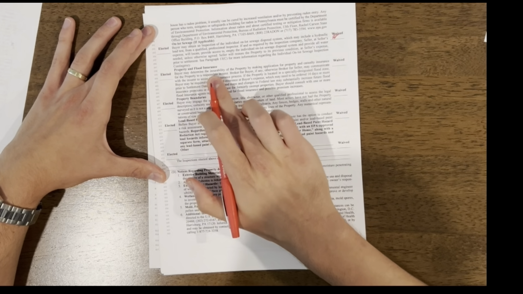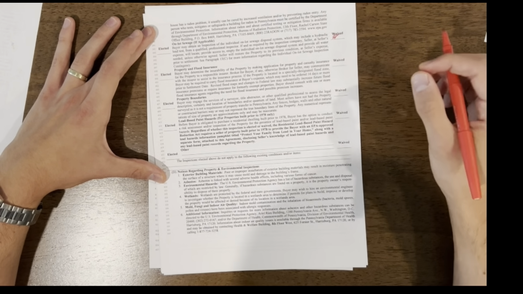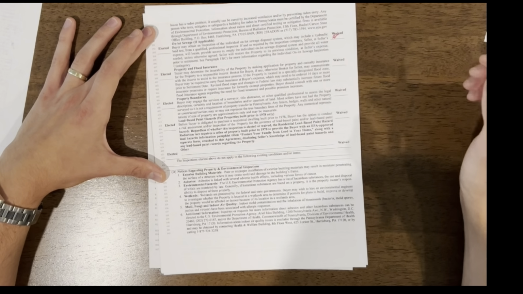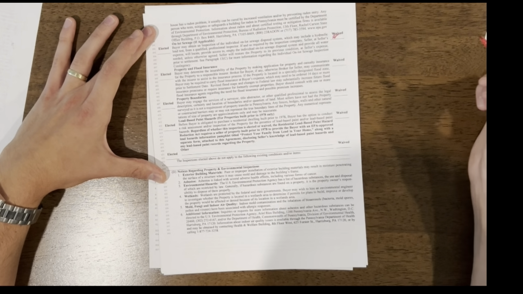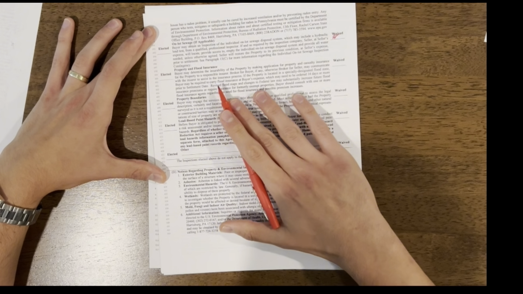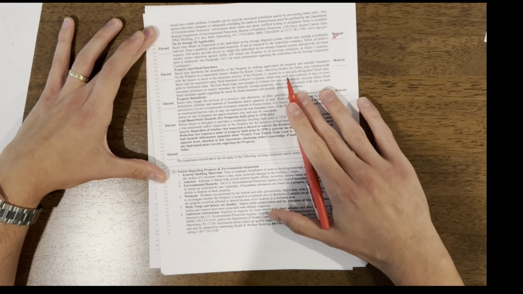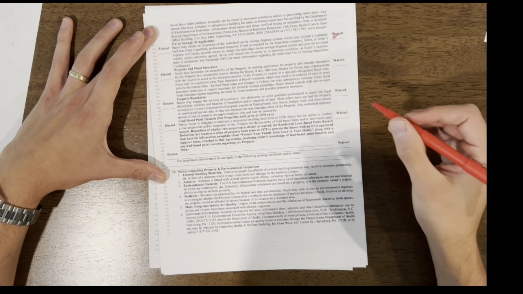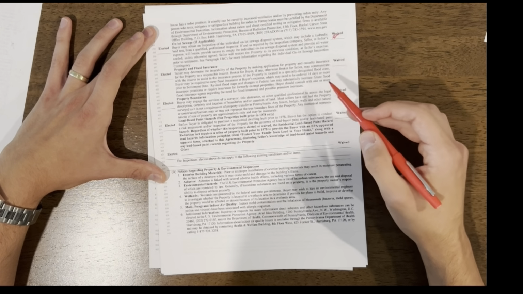Right here, property and flood insurance. Can they get insurance for this property? You'll find that some homes are uninsurable. Maybe they're in a flood zone. Maybe they're in a high traffic area. Maybe they're in an area that has a lot of wildfires, and insurance companies might not insure this property.